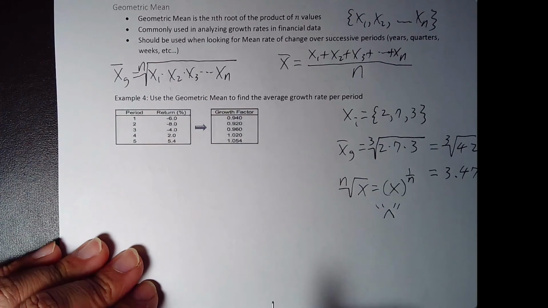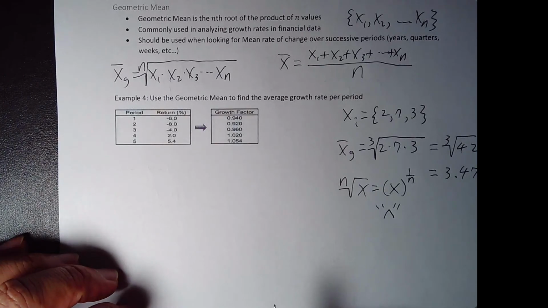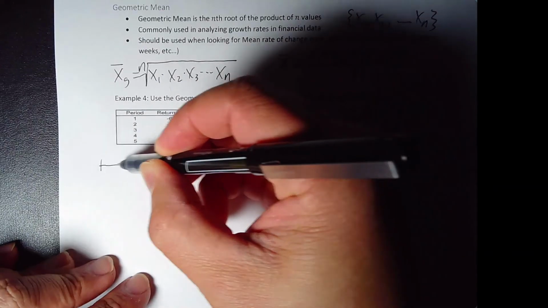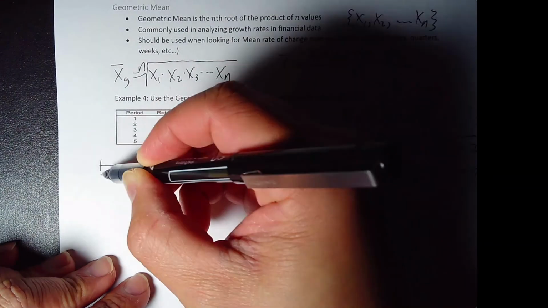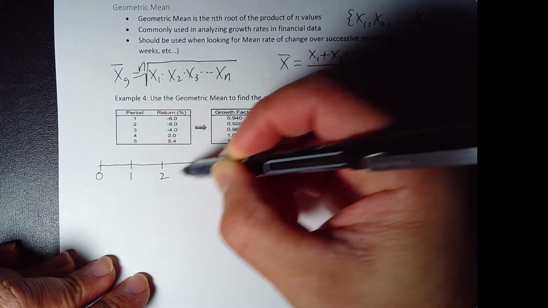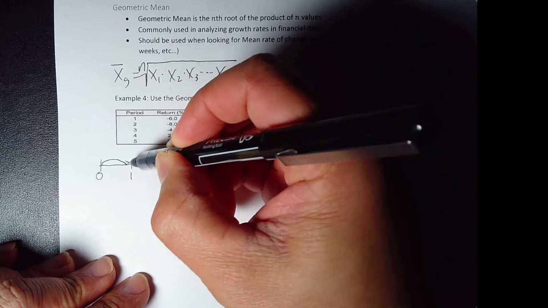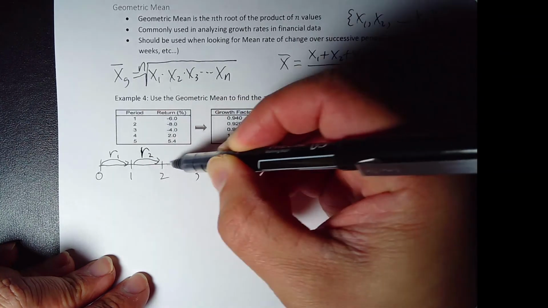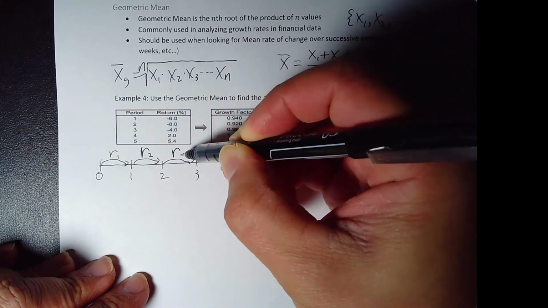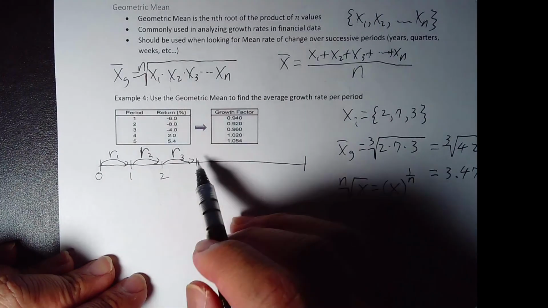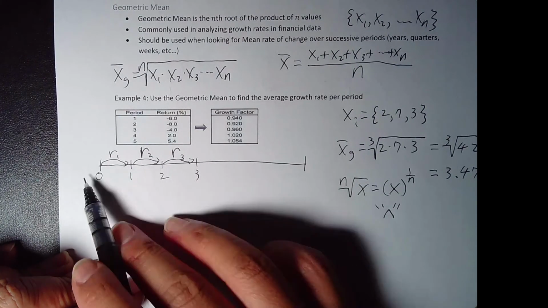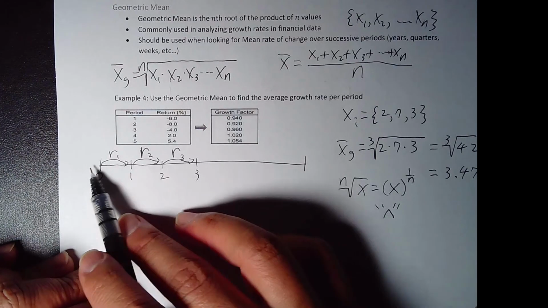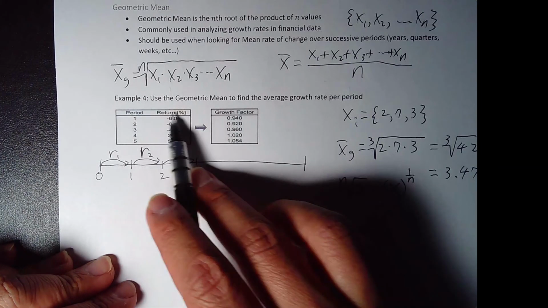Now, geometric means are really useful for financial data, because going from one period to the next, I'll just do a little graph here. You might have seen this in your finance class. Going from one to the next, you have a rate of return for each period. Some of you might have heard the term compound interest. Now, let's say that at the end of the 3 periods, I want to find out, on average, what is my return.